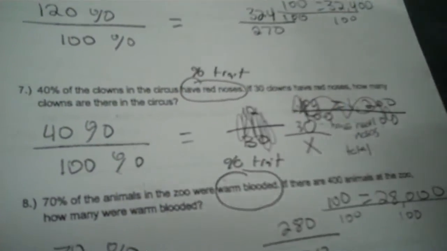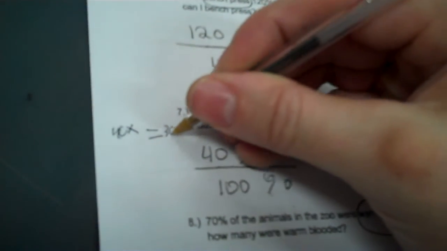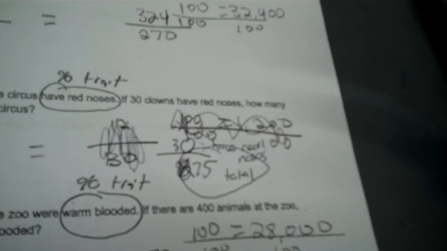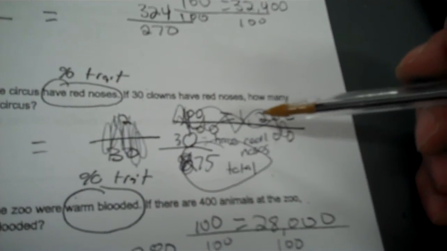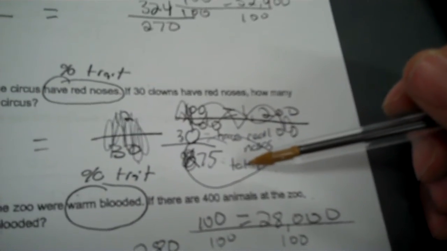So I take 40 times X, which is 40X. And on the other side, I take 100 times 30, which is 3,000. Then I divide by 40. So 3,000 divided by 40 gives me 75. So I put 75 in the empty space. There are 75 total clowns, 30 have red noses. Sometimes you're finding the total.